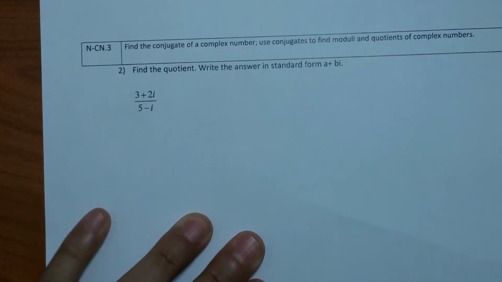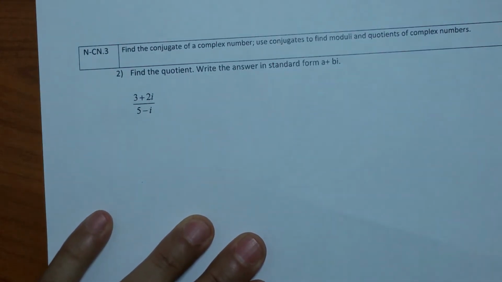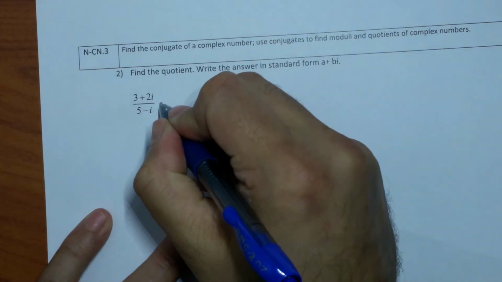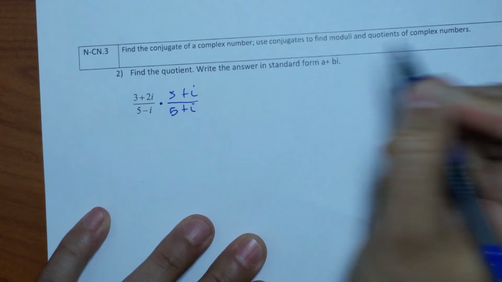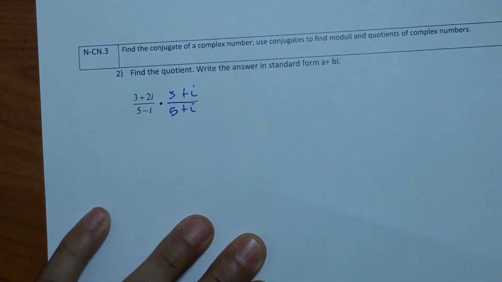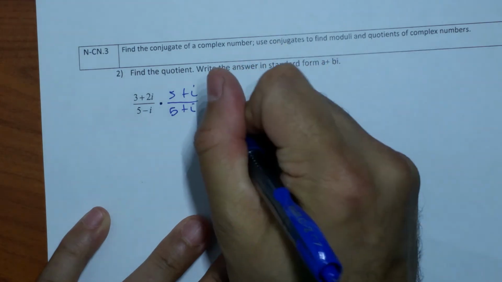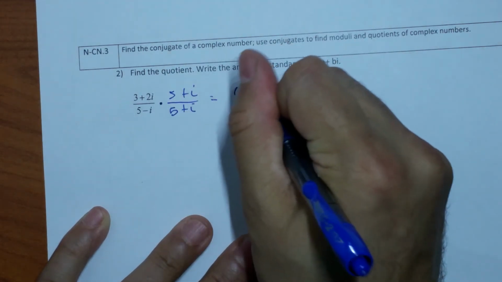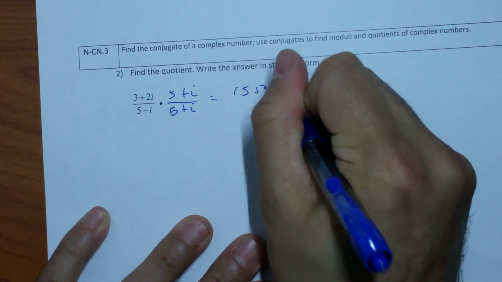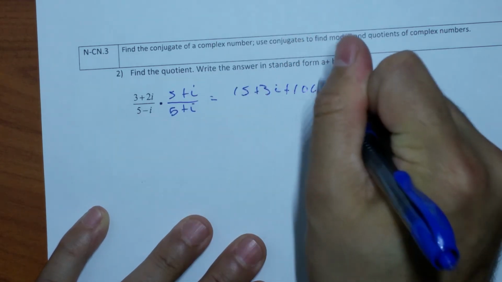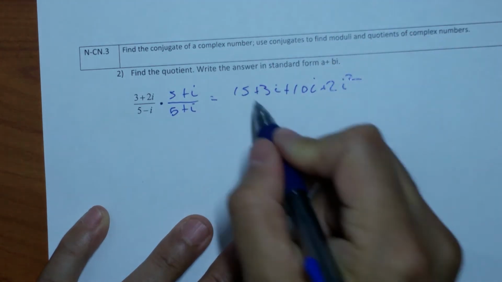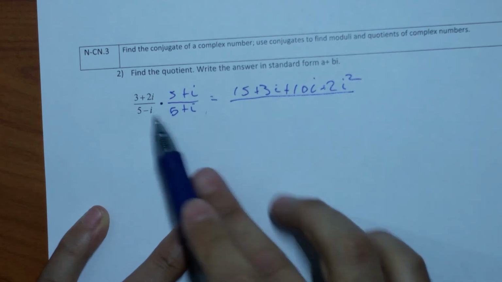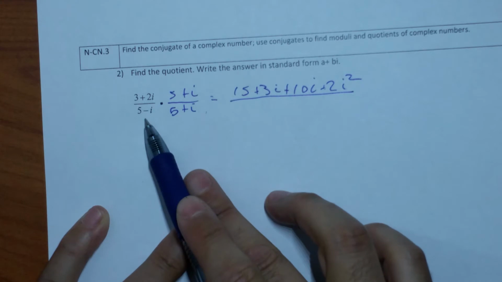All right, so right here, this is one that you have to show all your work on. We're going to multiply this one by the conjugate. So the conjugate is going to be what? 5 plus I over 5 plus I. There we go, 5 plus I. Now, for this one right here, let's show all of our distribution. So 3 times 5 is 15, plus 3i, plus 10i, and then plus 2i squared. And for the conjugate, all I need is the first and last, because the middle terms are going to cancel out, right?